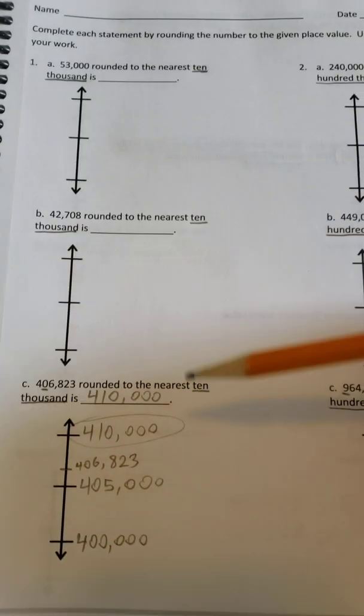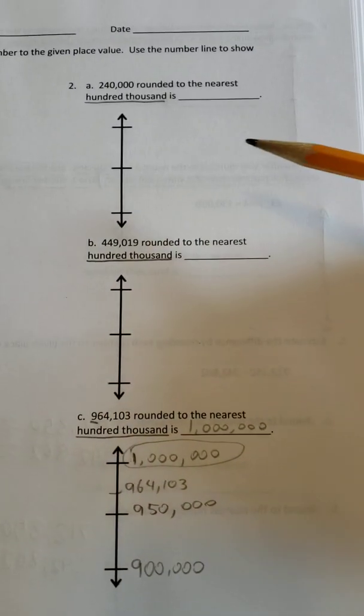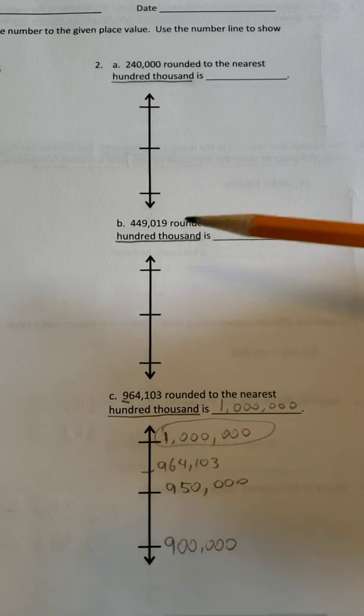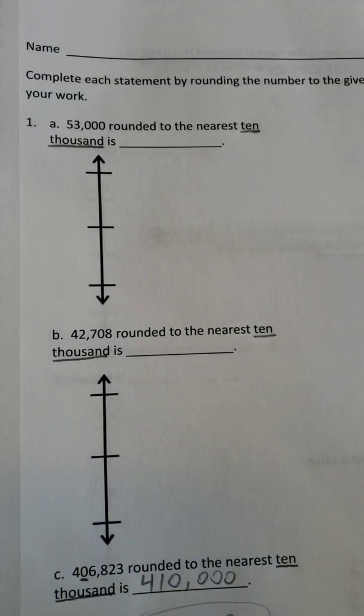Okay, so all of these over here are rounding to the 10,000s place, and these are all rounding to the 100,000s place. That's why I underlined it. So you got to make sure you remember what you're rounding to.